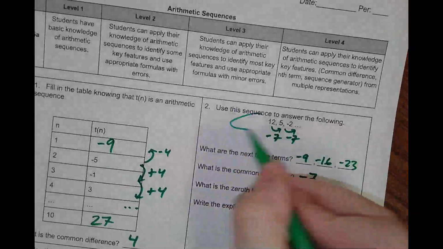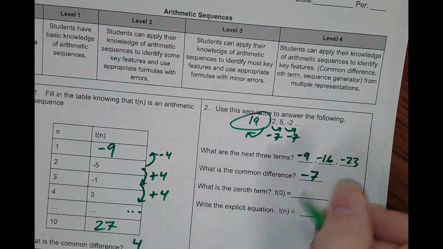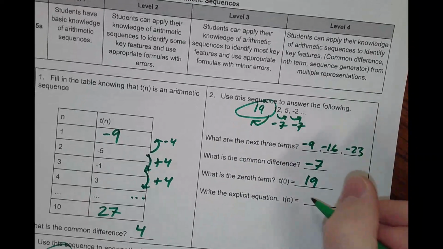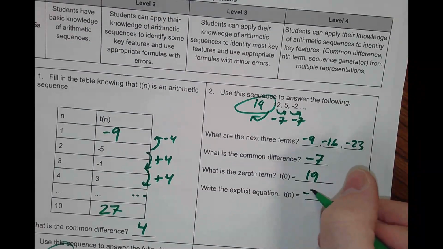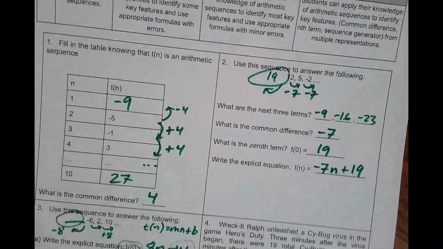What's the 0th term? The number in front of it. So if we work backwards, we'll get the number 19. What's the explicit equation? Common difference. Starting value. Done.